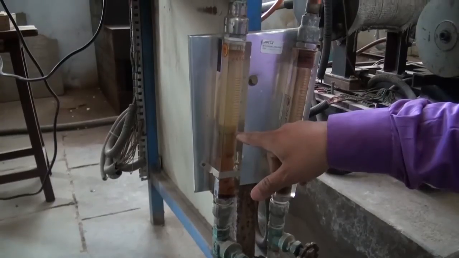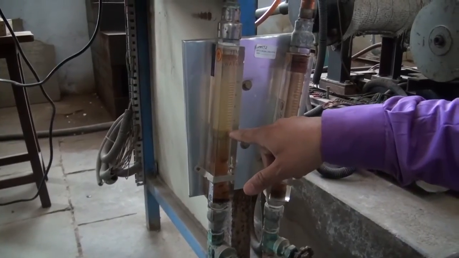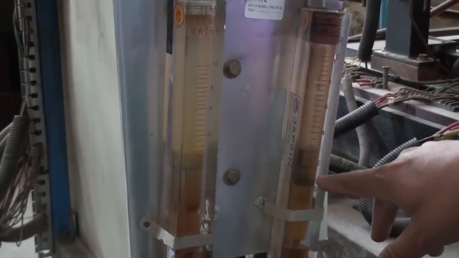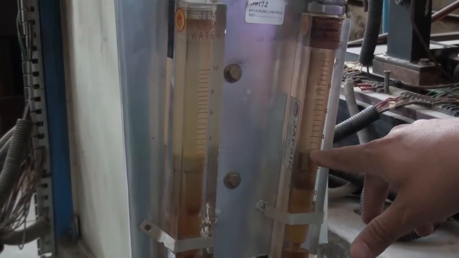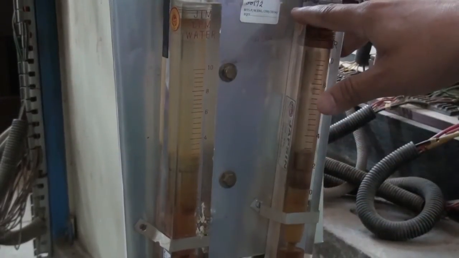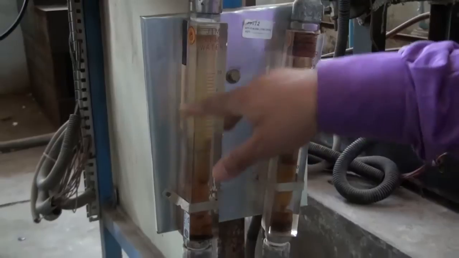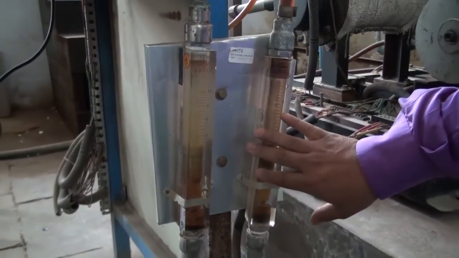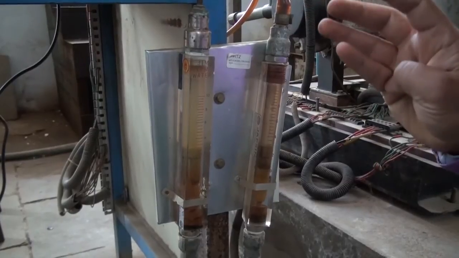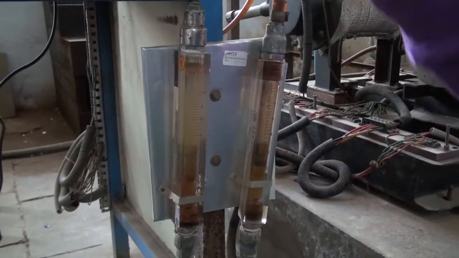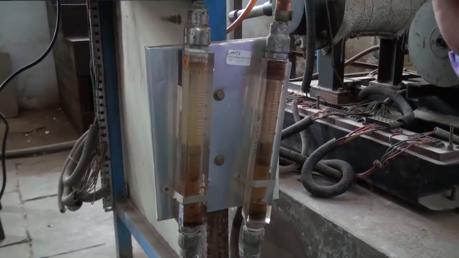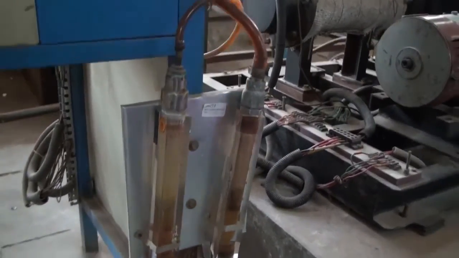Right now it is 2.2 liter per minute. Similarly for the calorimeter it is 2.3 liter per minute. So 2.3 liter per minute for the calorimeter, 2.3 liter for the engine. This should also be noted. So one set of reading, second set of reading, third set of reading, fourth set of the reading, all of the readings you have to note down. So this will complete one set of the reading.